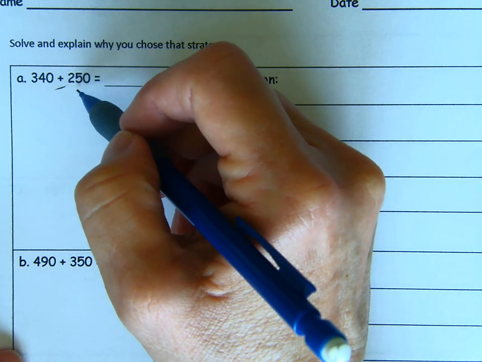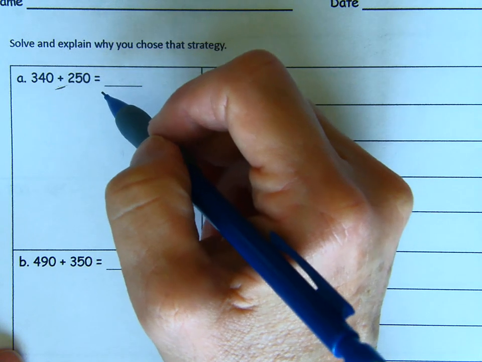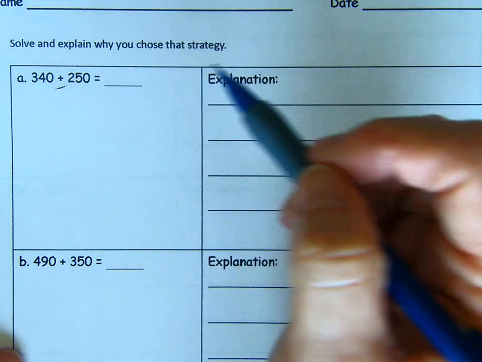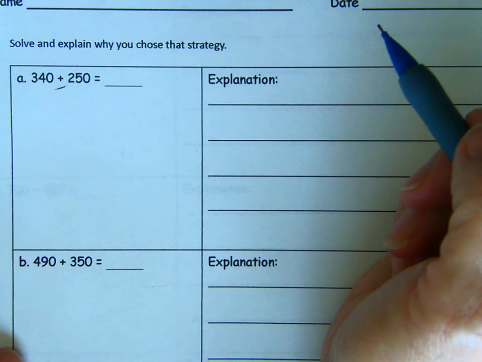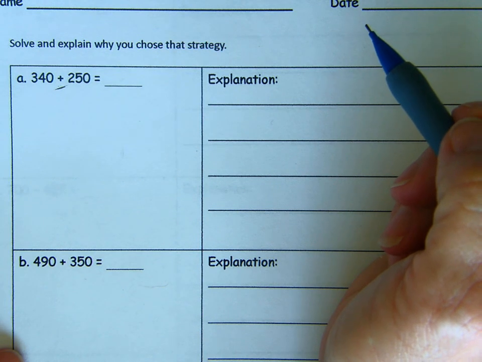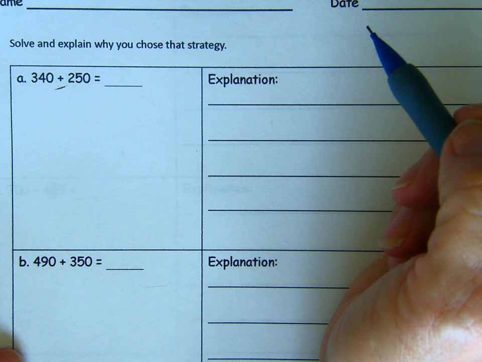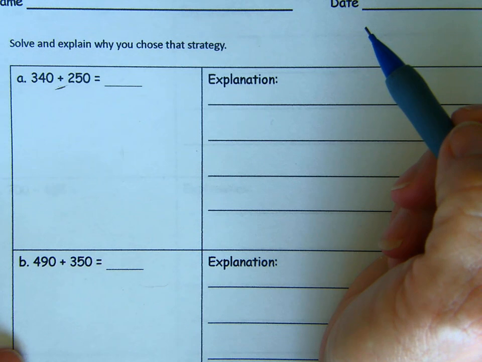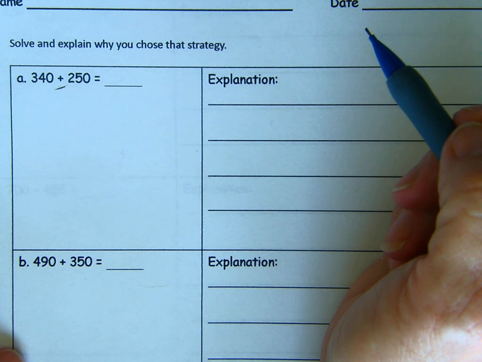340 plus 250. And I want you to pause for a moment and think about what strategy would you use. There's vertical form, there's totals below, there's the standard algorithm, the chip model, lots of different ways you could do it. Which one would you choose?